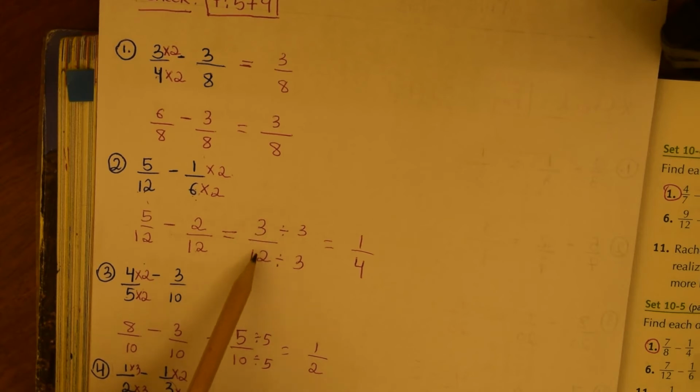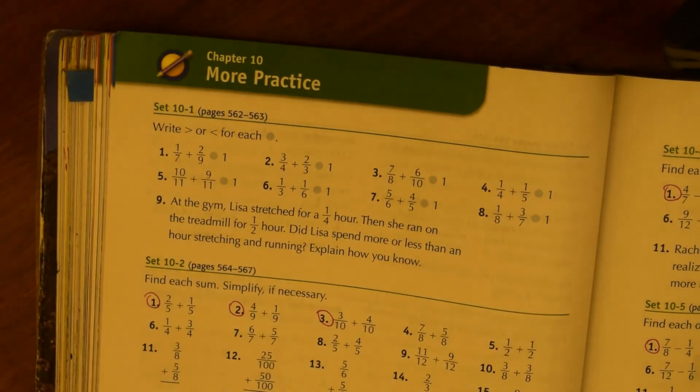Now I have a common number between the numerator and the denominator. I can divide both of them by 3. 3 divided by 3 equals 1 and 12 divided by 3 equals 4. Now for these 4 lessons we will solve page 618 and 619.